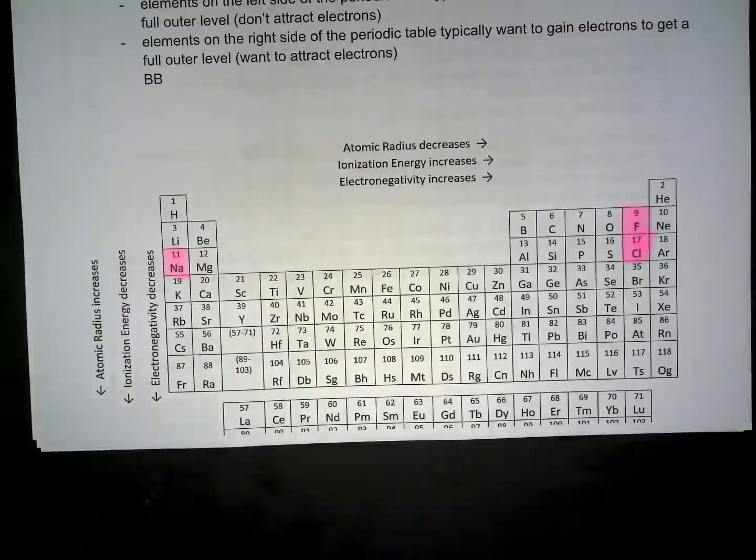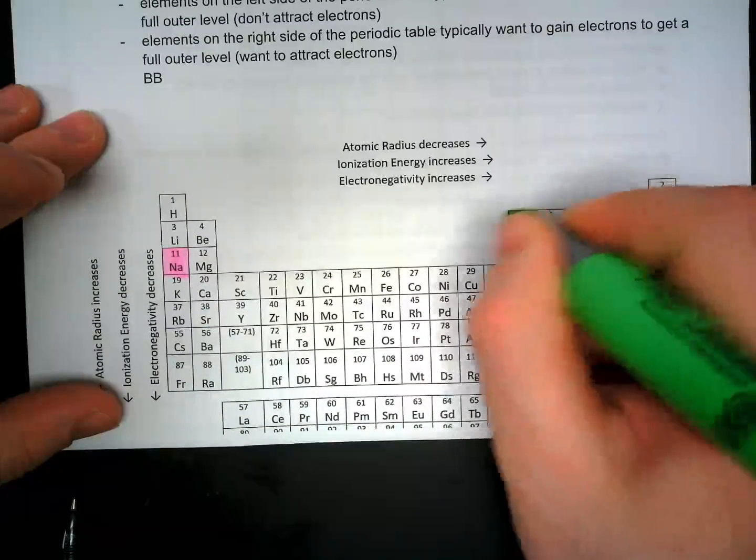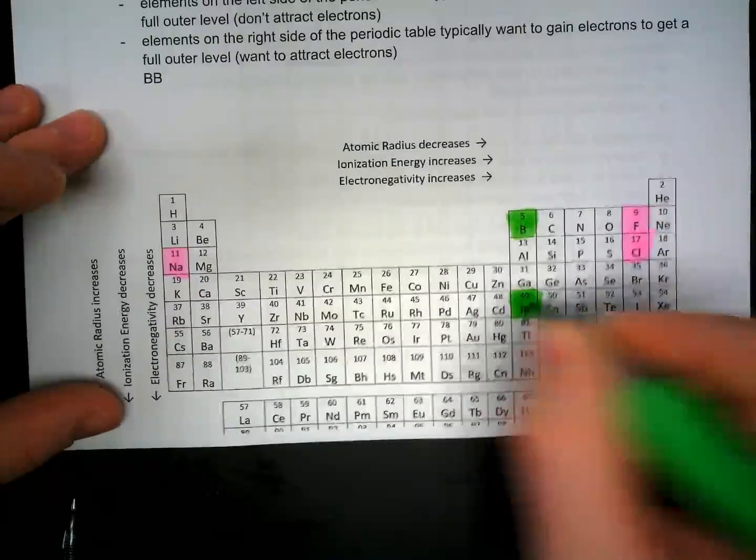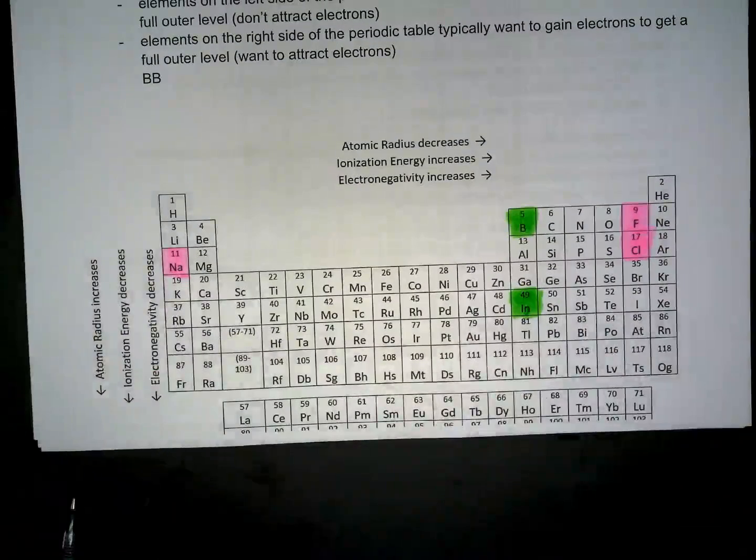Okay. Or let's say, well, what about boron versus, oh my goodness, I'm blanking on that name, indium.